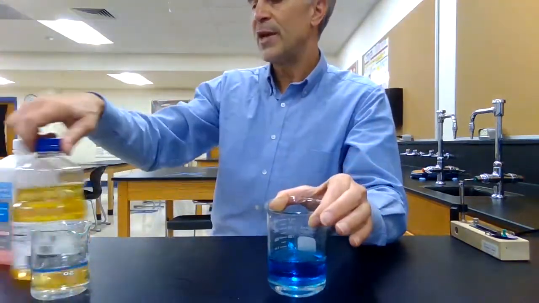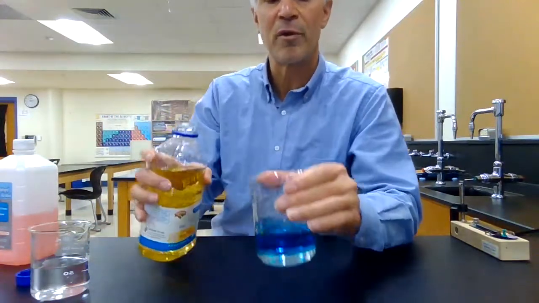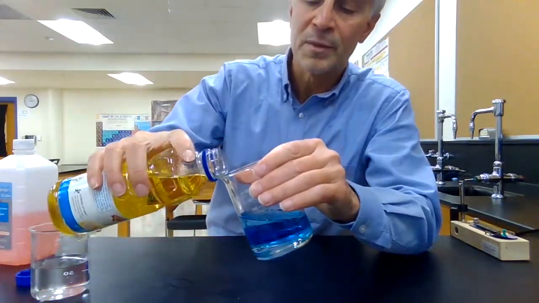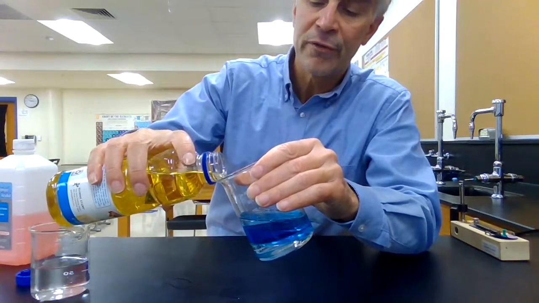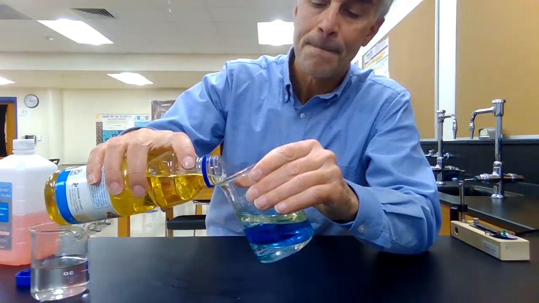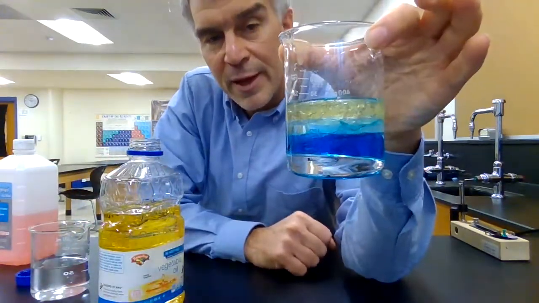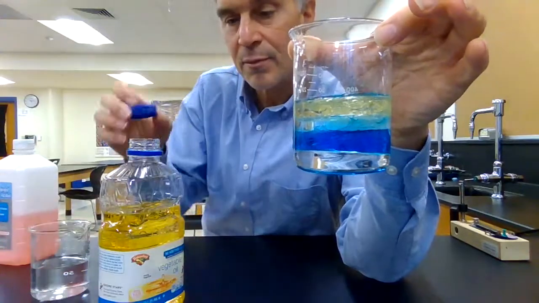Next up is the vegetable oil. This has a density of about 0.9 grams per milliliter. So this should float on the water. And it does. So now I have 4 distinct layers.